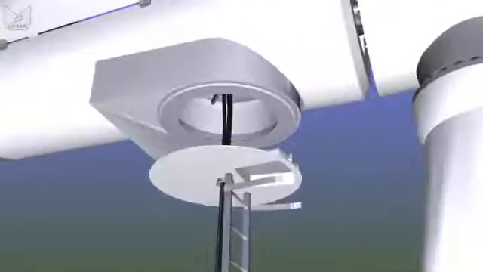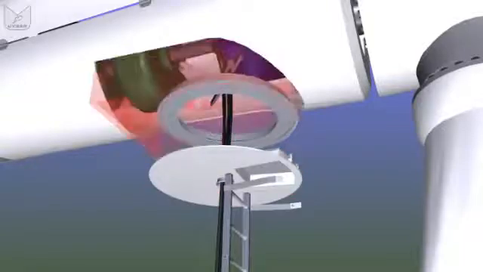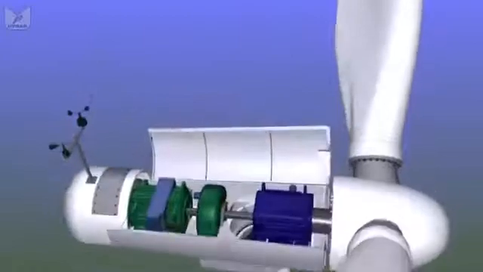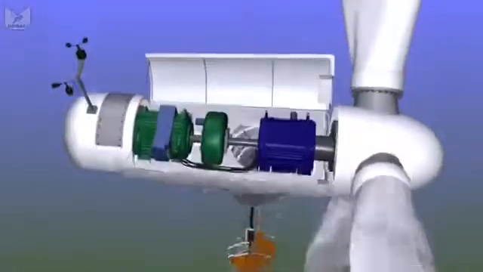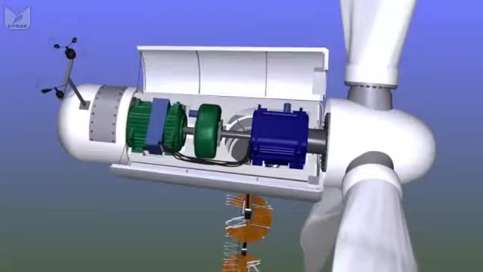Just above that we have the yaw ring with the bearings that allow the nacelle and the rotors to rotate around to face the wind. And this sealed platform acts as a bit of fire protection, also avoids people falling back down the tower, because at the top of the tower we simply have a hole through which we climb. And the nacelle in this case is a vaguely tapered tube.